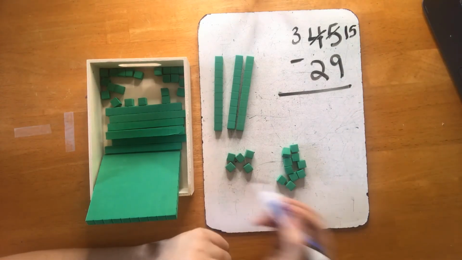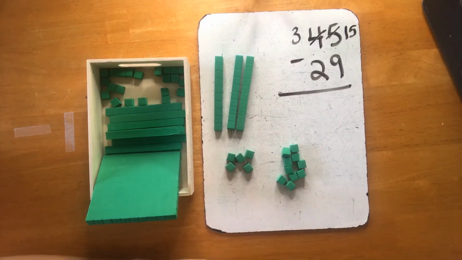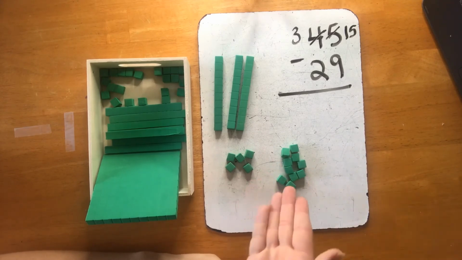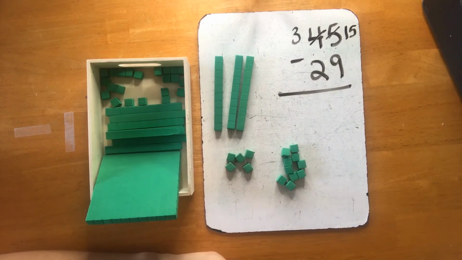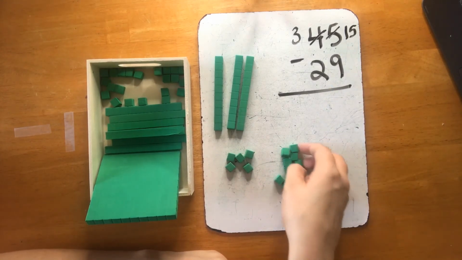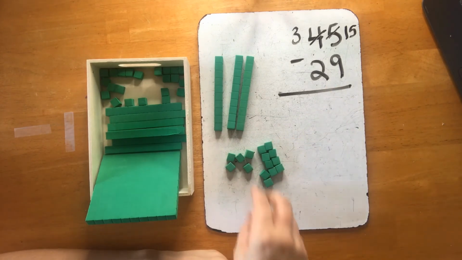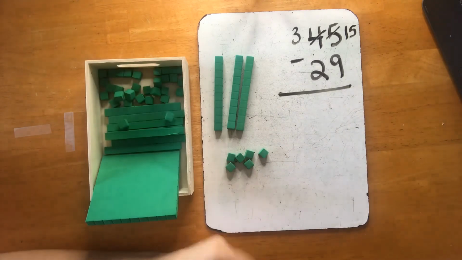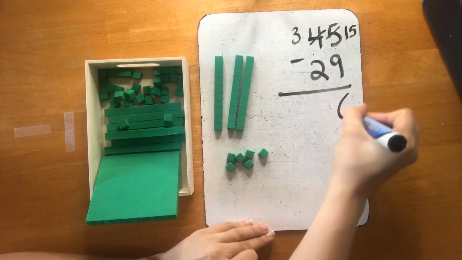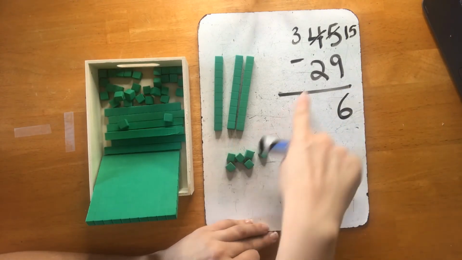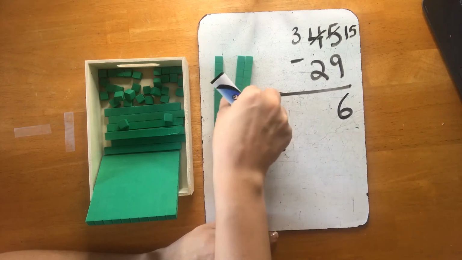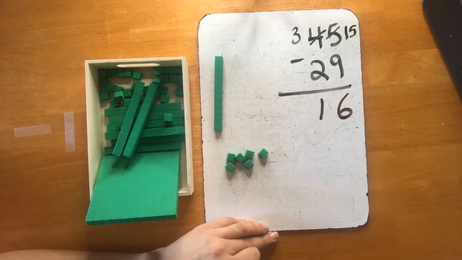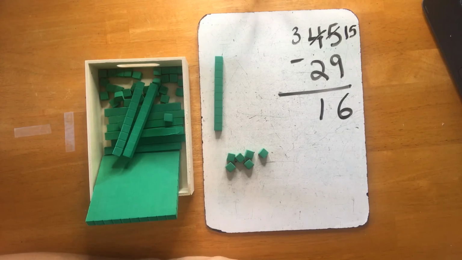It's important for the students to make that connection. You can have them count out the 1s if they don't believe this number 15. Now we have 15 1s and we can subtract 9, and we are left with 6. And now we just have the 3 10s and we're subtracting 2 10s, and there we are. We're left with our answer, 1 10 plus 6 1s, or 16.